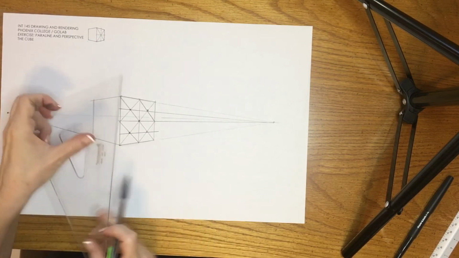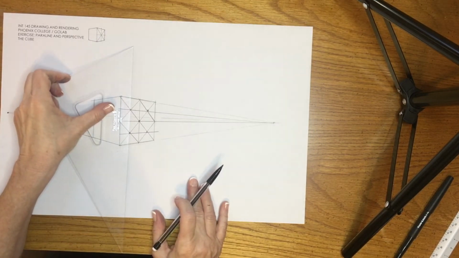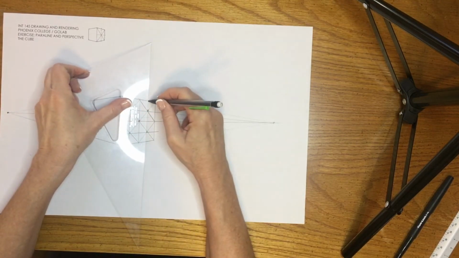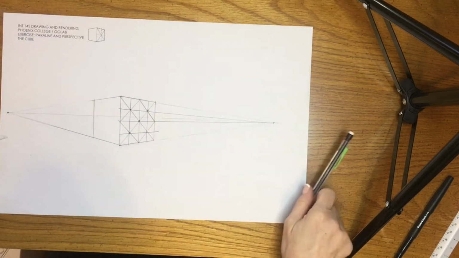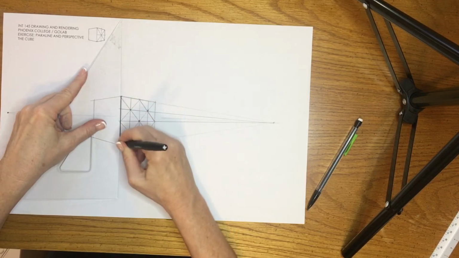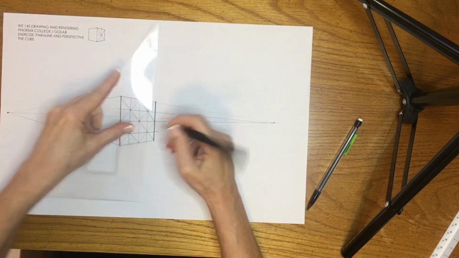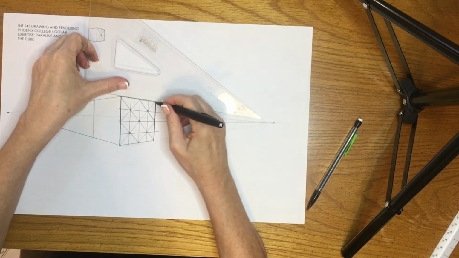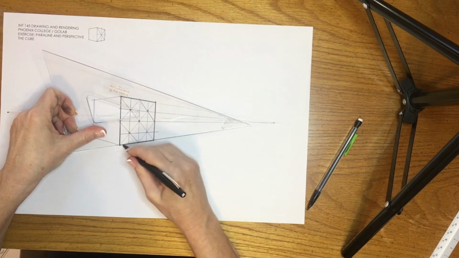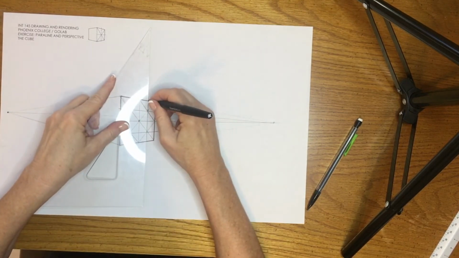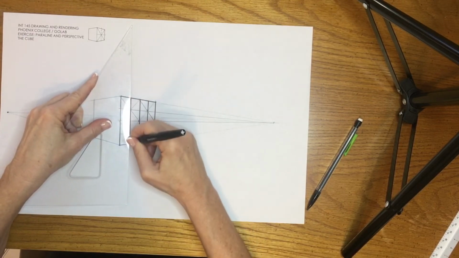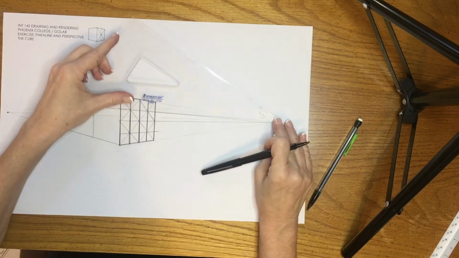Through my X's, if I bring a vertical line up, take a look. I created a box, and look how nicely I've broken up my box into these quadrants.